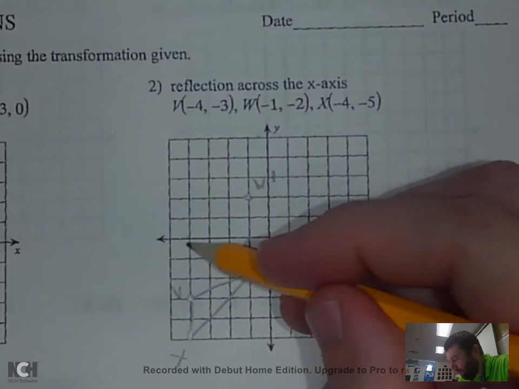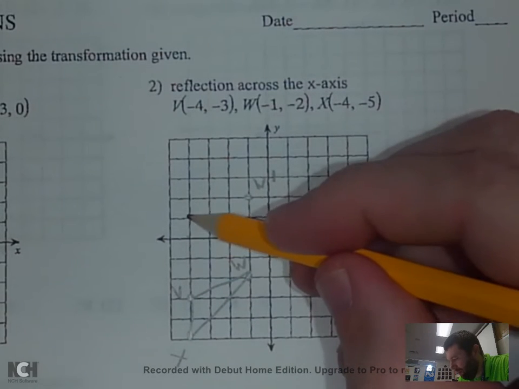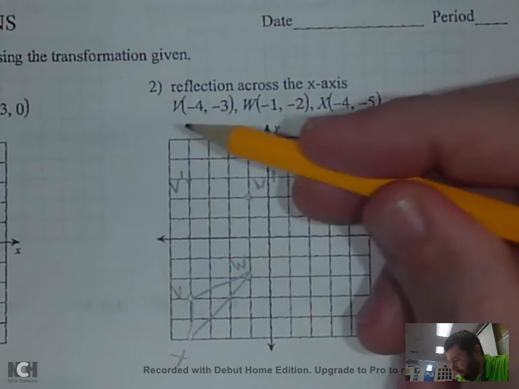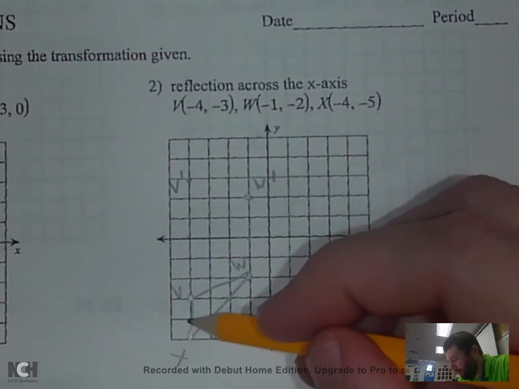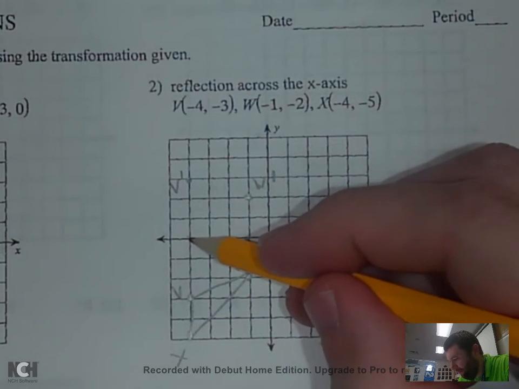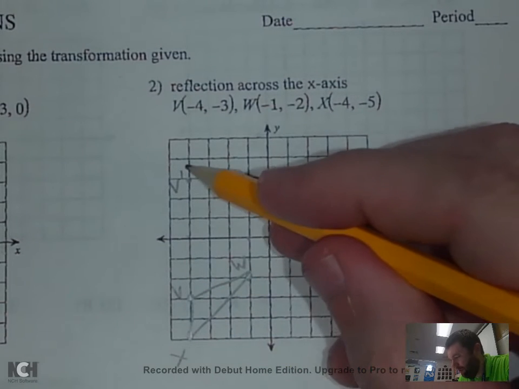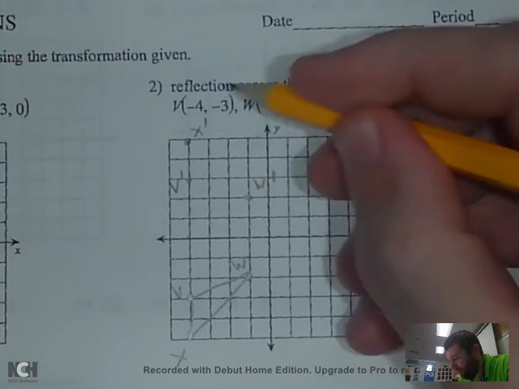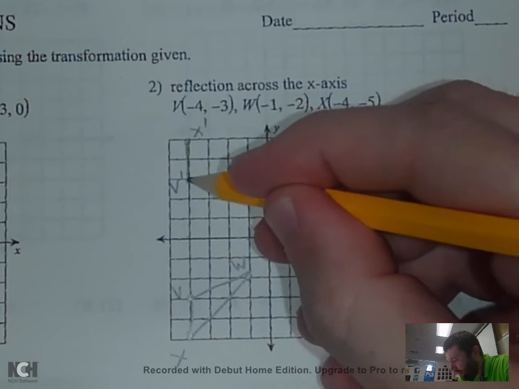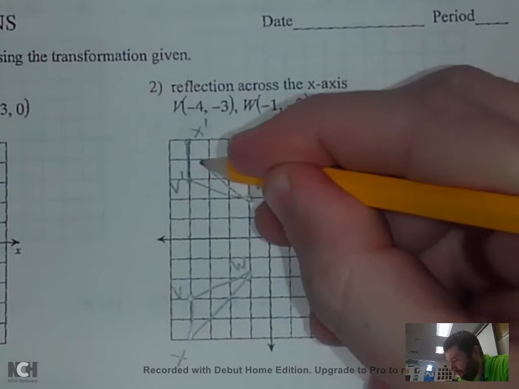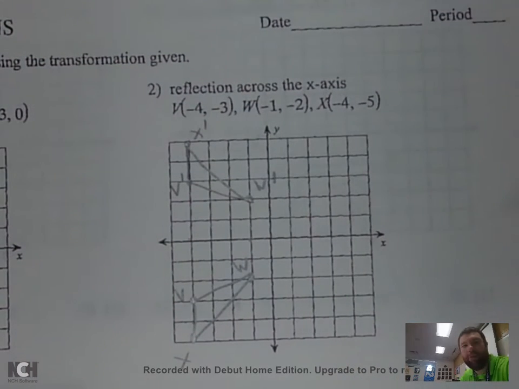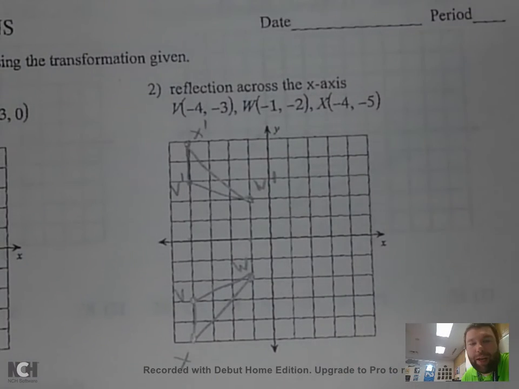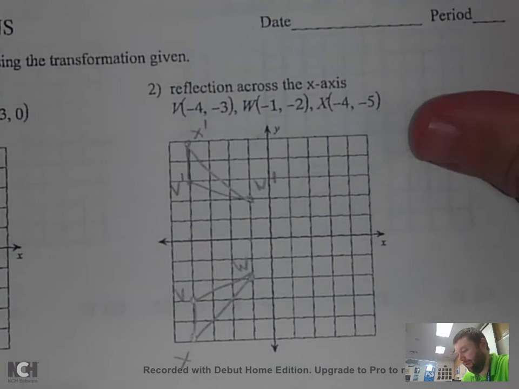V is 1, 2, 3 spots away, so its reflection would be 1, 2, 3 spots away. There's V prime. And then X is 1, 2, 3, 4, 5 spots away, so its reflection would be 1, 2, 3, 4, 5 spots away. And there's X prime. So there's my shape right there. That's my reflected shape. Okay? So again, it's just counting to the line and then you count that far past it to reflect it.